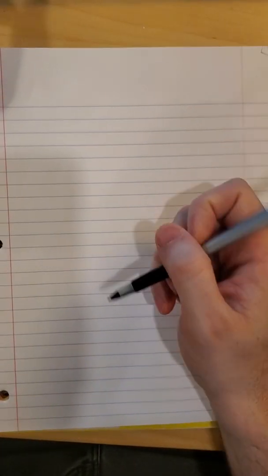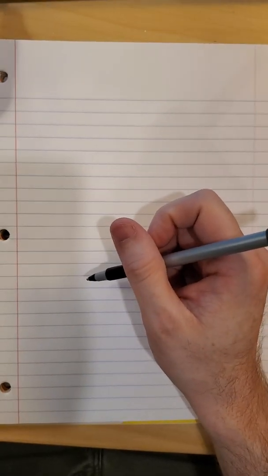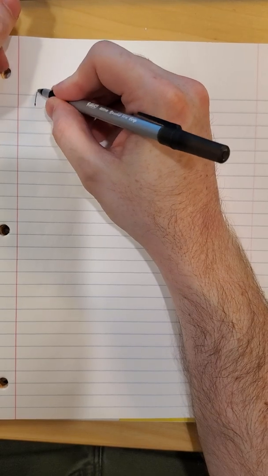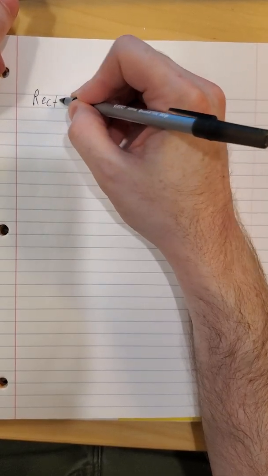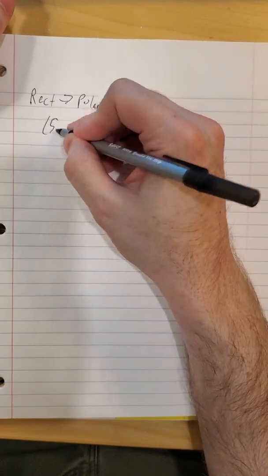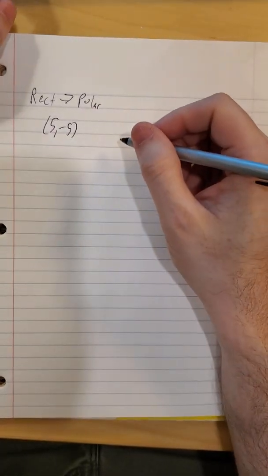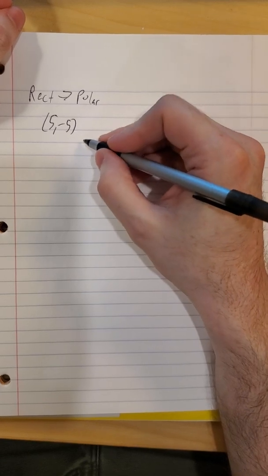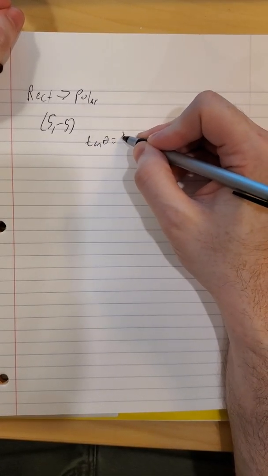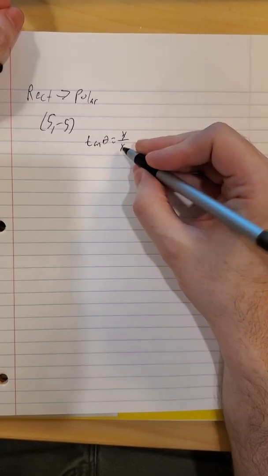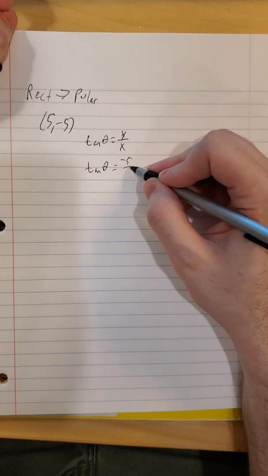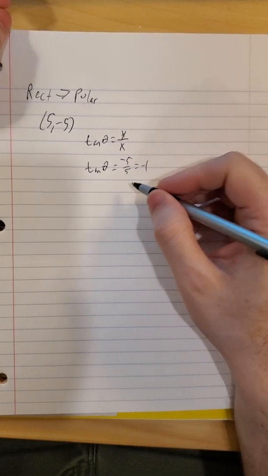Going rectangular to polar, we use the relationships that we talked about back in the first couple pages. So if we have 5, -5, and I want that to turn into polar, recall that tangent theta is y over x. So tangent theta for this is -5 over 5, which is -1.